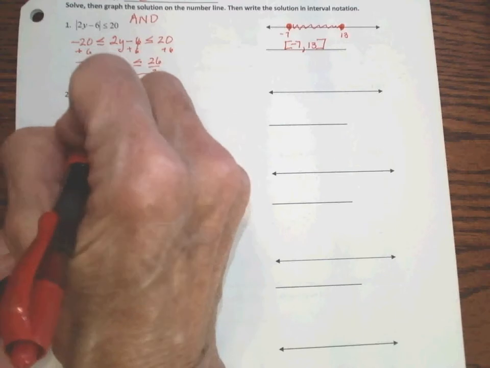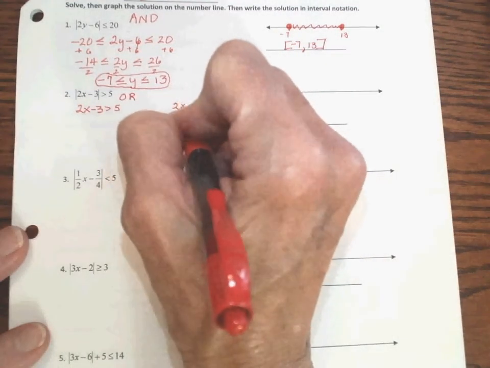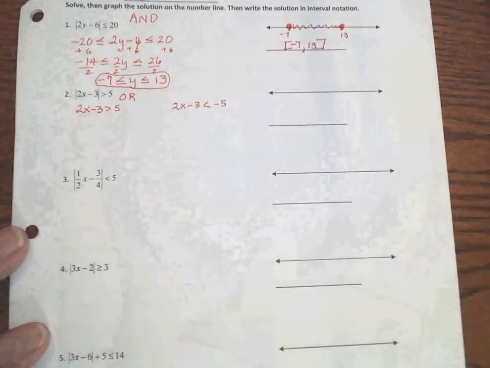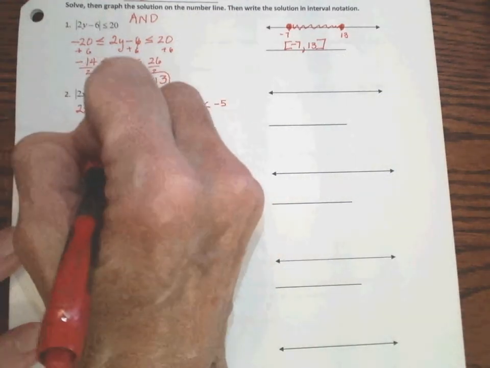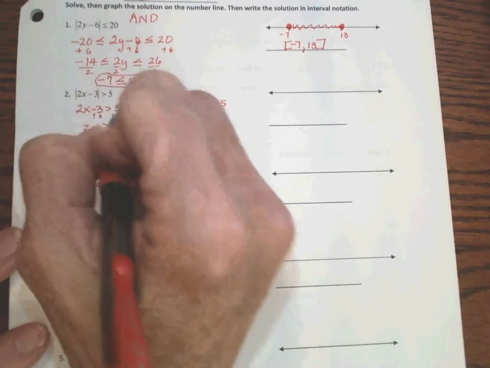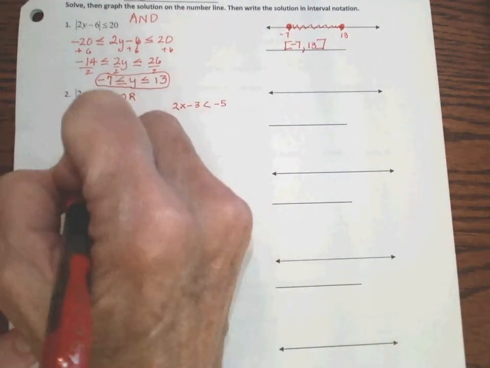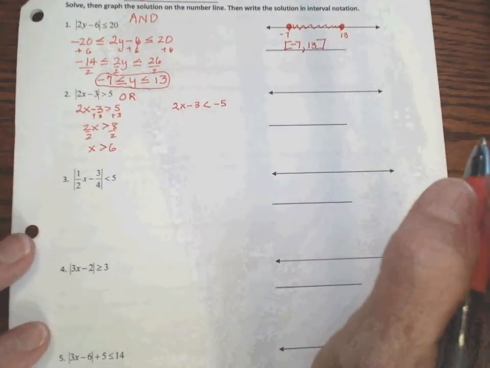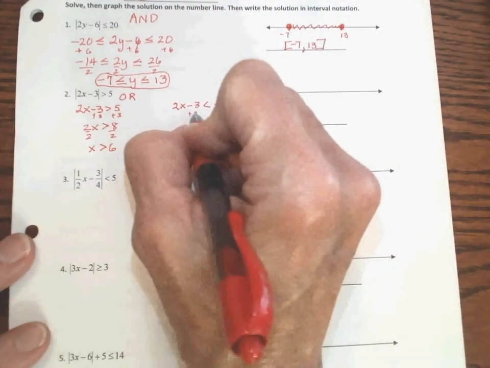I'm going to make 2 separate problems, so I have 2x minus 3 greater than 5. Then I make 2x minus 3 less than negative 5. Solve each one. So I'm going to add 3, and I get 2x greater than 8, and divide by 2, so x is greater than 6. That gives me the right hand end on my answer.